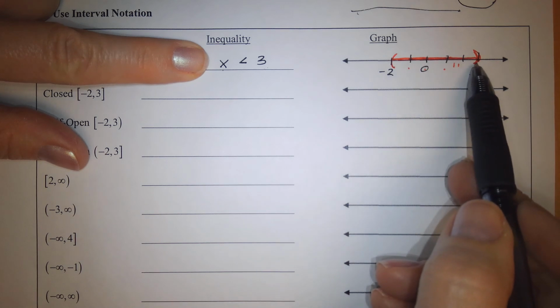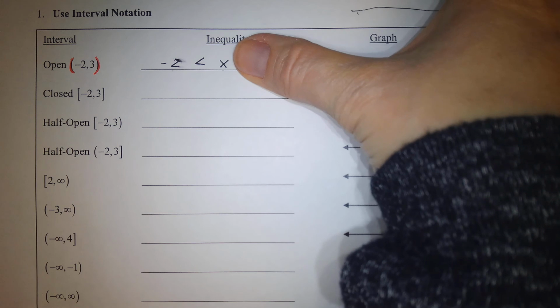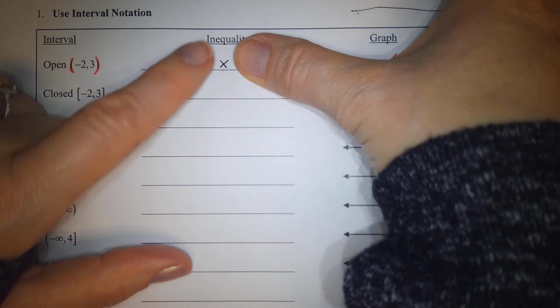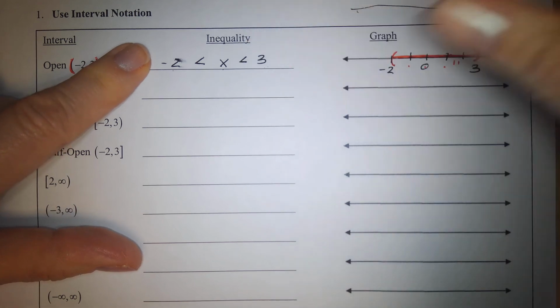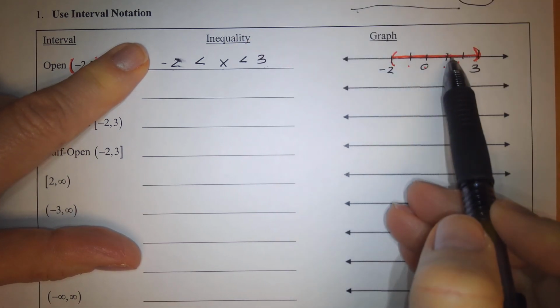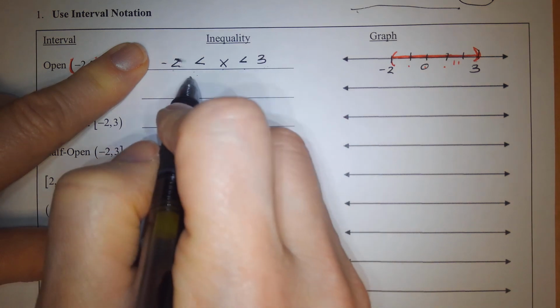You can see that x is definitely less than 3. And if we look at it from this viewpoint, we could see that x is greater than -2. And you could see that here, x is greater than -2. You always want to make sure that these signs are pointing in the same direction.